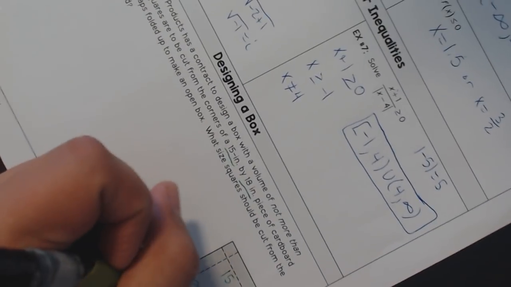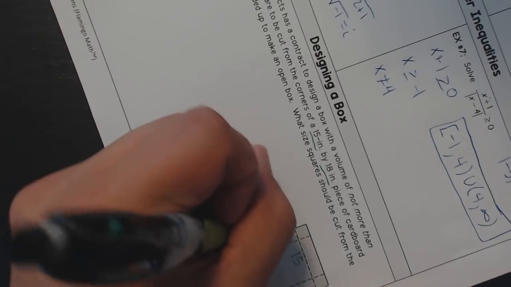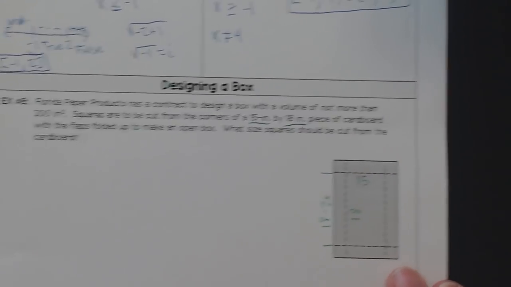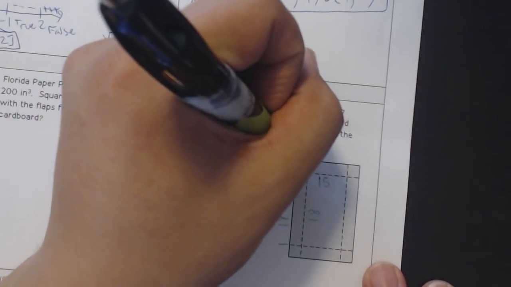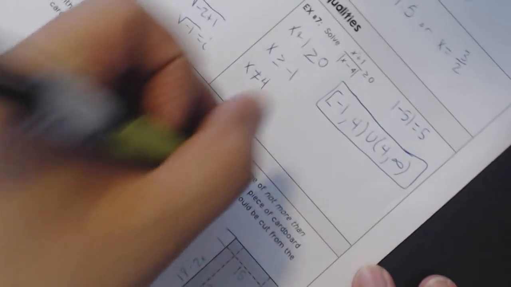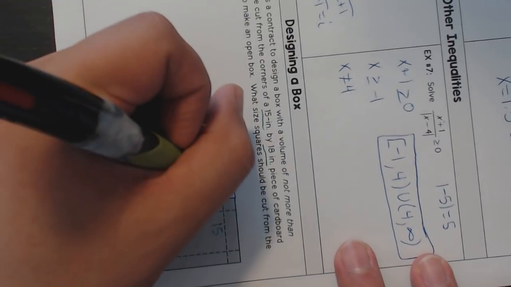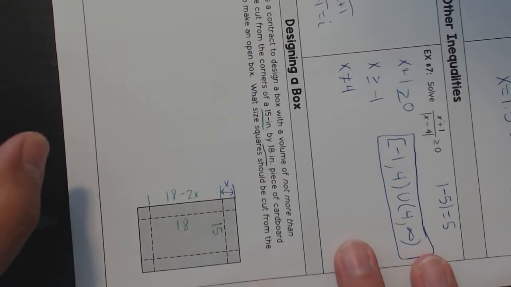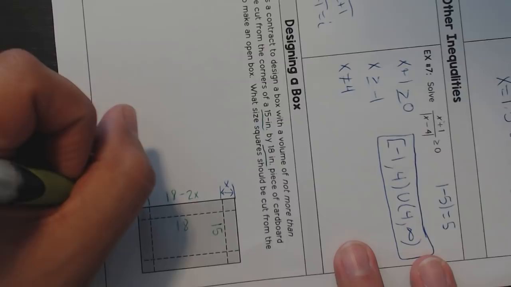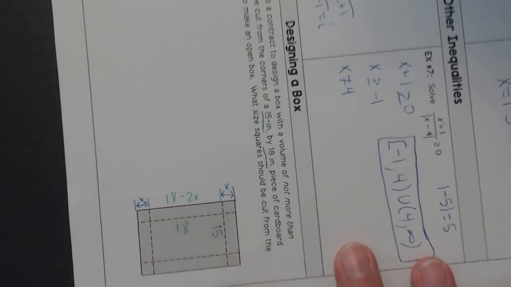So we have to say that from here to here is going to be some 18 minus 2x. How did I get 2x? Well, I'm going to call this distance from here to here x, and I'm going to call this distance x as well.